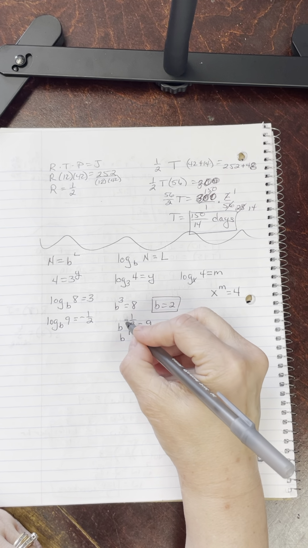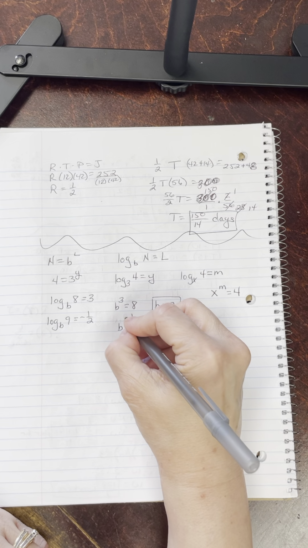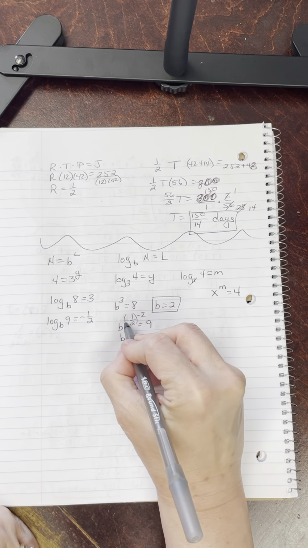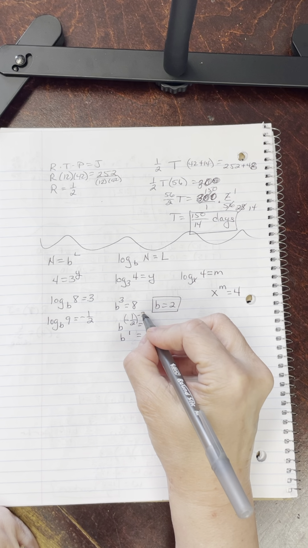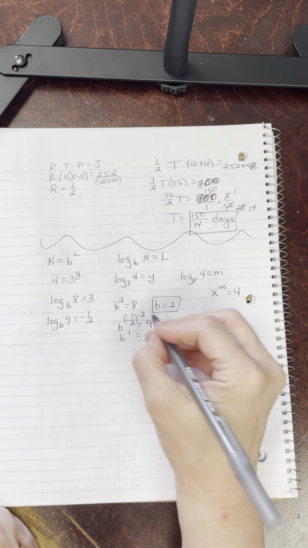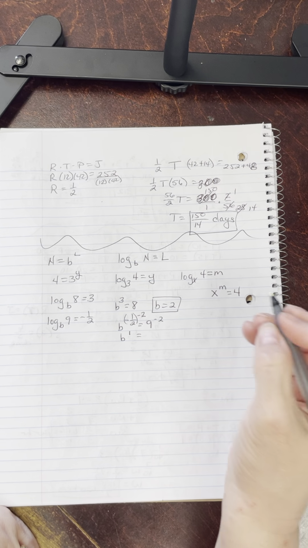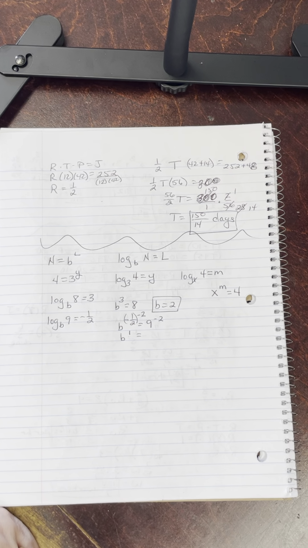So how do I go from -1/2 to a +1? I multiply by -2. Negative times negative is positive, and 2 times 1/2 is 1. And if I go to the negative second on this side to make it work, to balance it, I need to keep the other side having a -2.